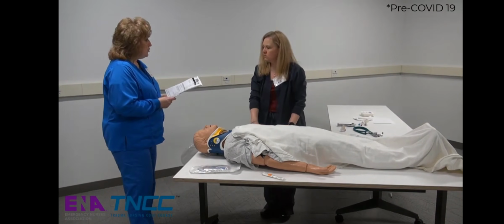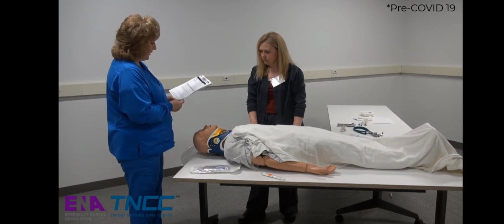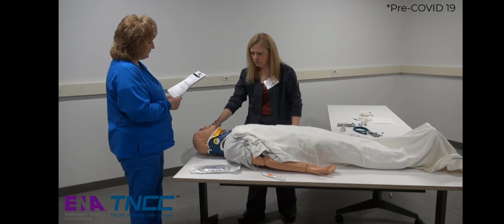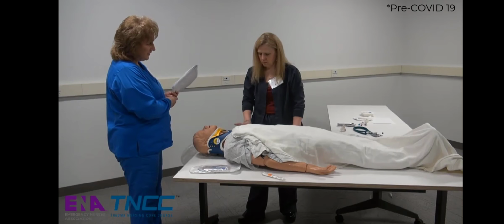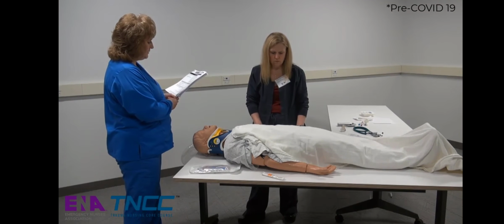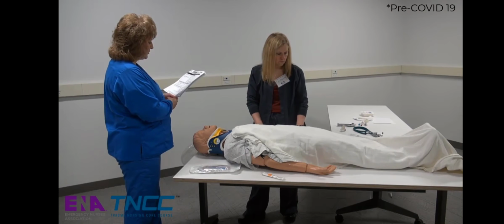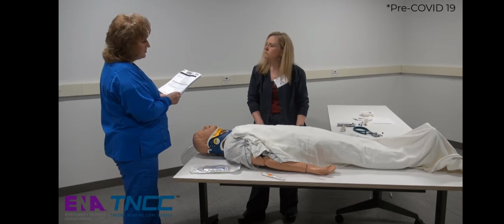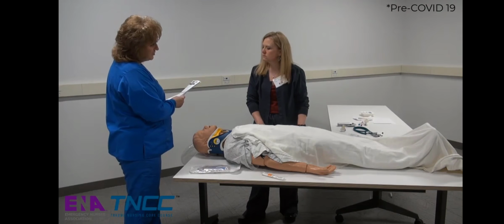So the injuries that you have identified are a possible brain injury, laceration to the left forehead, contusions and abrasions to the left face and chest, bony crepitus to the left chest, contusions and abrasions to the left upper and left lower extremities. What interventions or diagnostics can you anticipate for this patient?